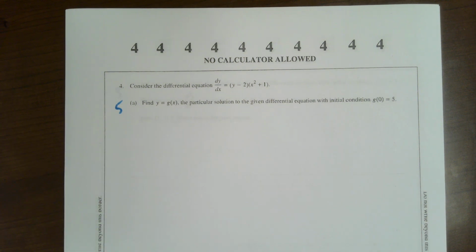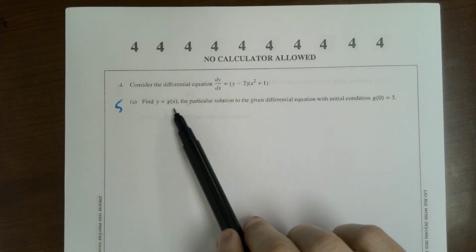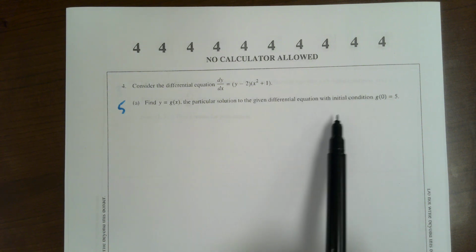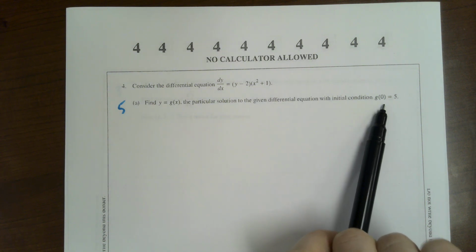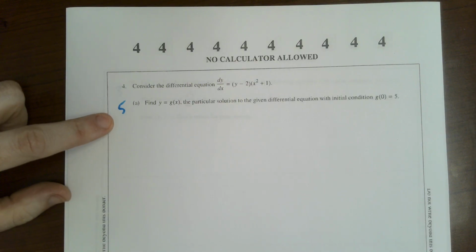Okay, guys, so here's number 4. Consider the differential equation that we've got right here. Find y equals g of x, the particular solution to the given differential equation with initial condition g of 0 equals 5. Okay, so guys, this is worth 5 points.